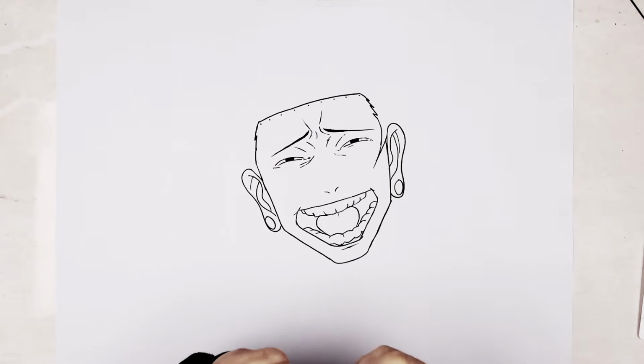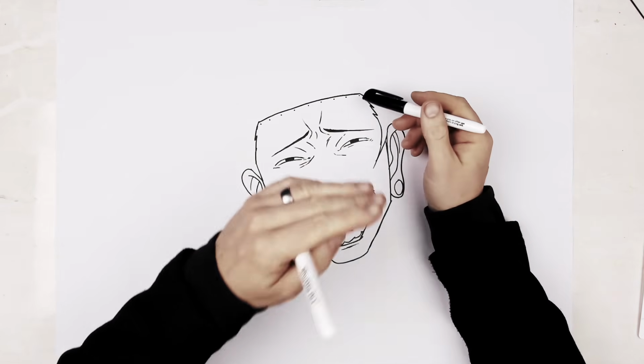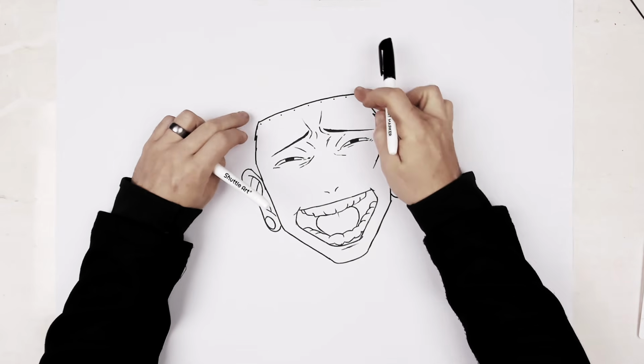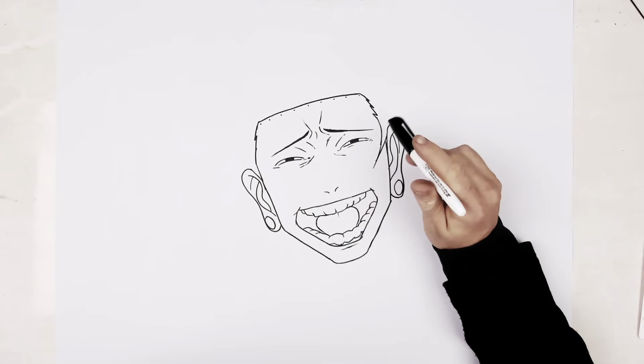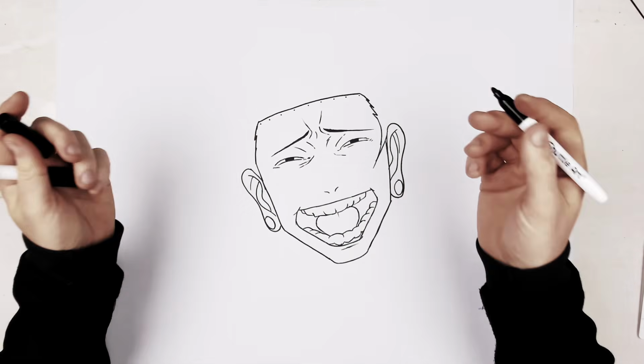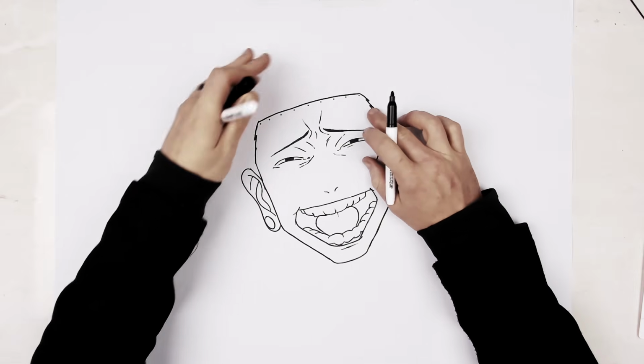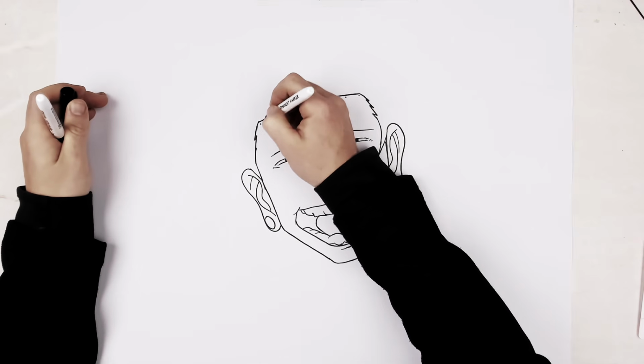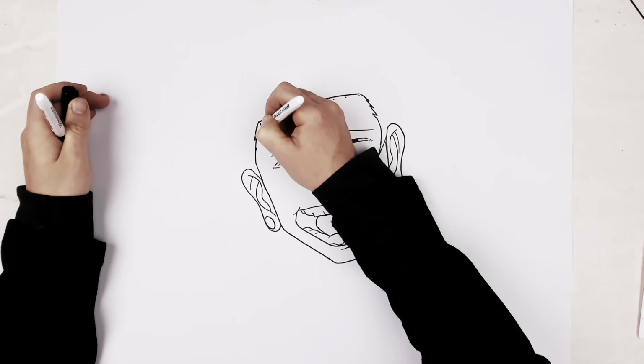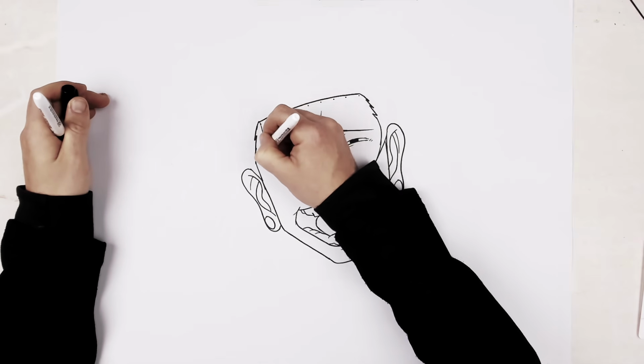Now, they have brain juice or something coming down here. In the manga, it's just drawn with a line, so we're using line. If you wanted, you could do it with shading or color or anything like that, but if you just want to use a line, you can. It's probably more straightforward.